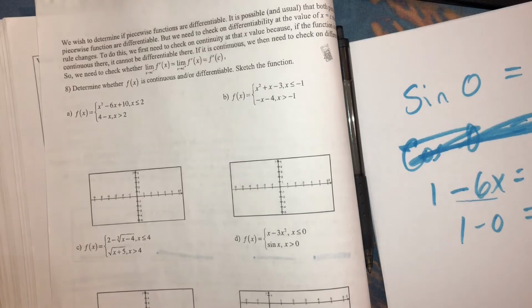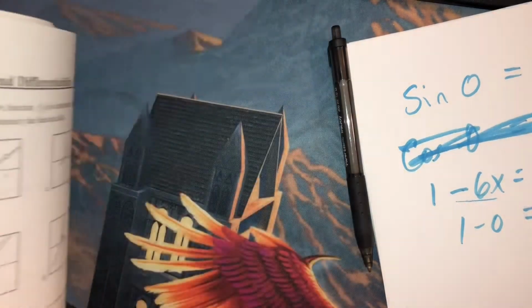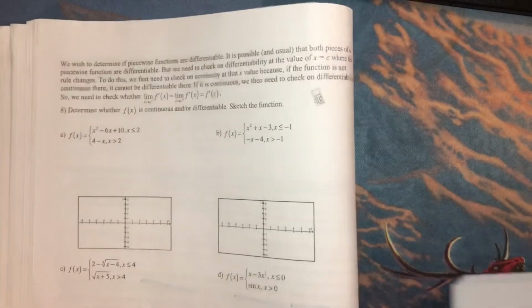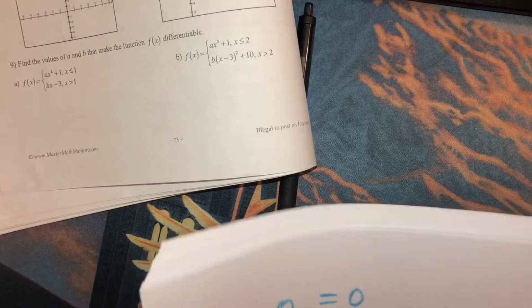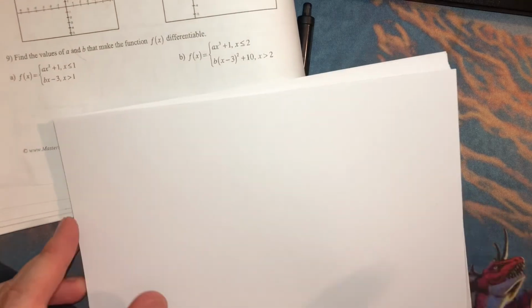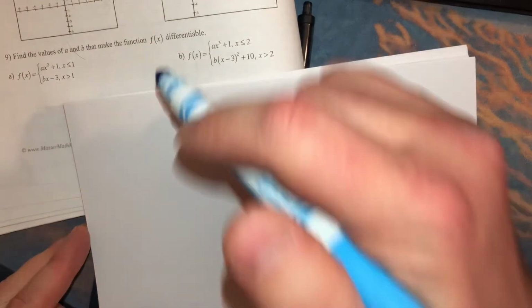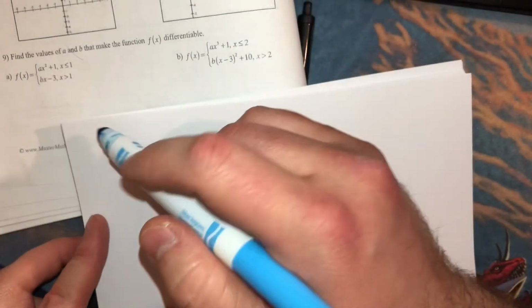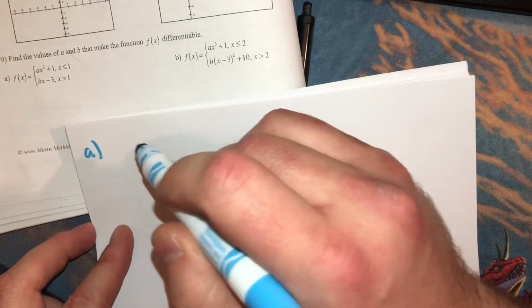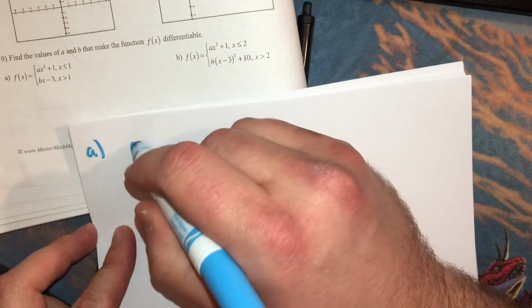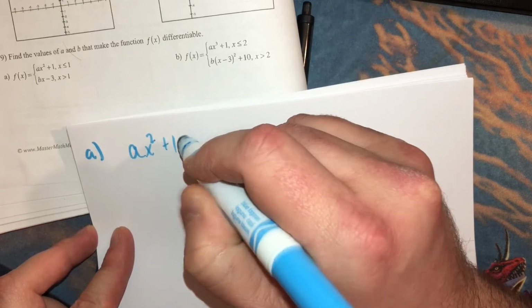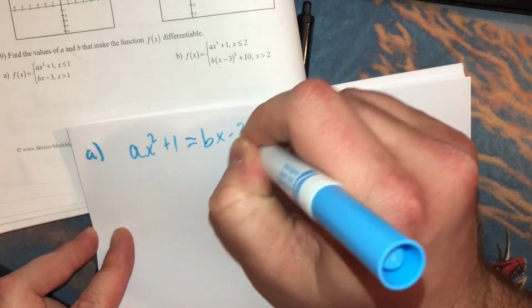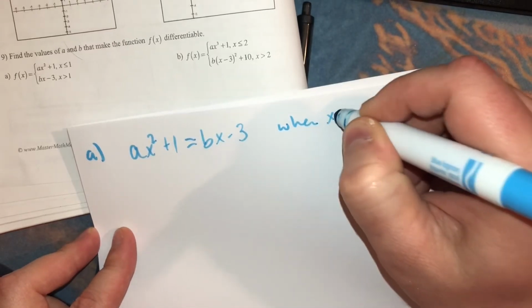All right. And then we get to 9, which is a wonderful AP style question. I've seen this on many an AP exam. Find the values of a and b that make the function f of x differentiable. Well, remember, in order to be differentiable, you have to be continuous. So ax squared plus 1 has to equal bx minus 3 when x is equal to 1.